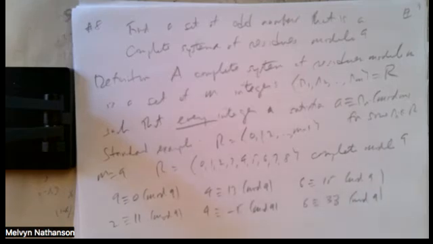These are all odd numbers. So I could take R to be equal to 9, 1, 11, 3, 13, 5, 15, 7. Let's see, 8 is congruent to 17 mod 9, 17. This would be one set of odd numbers that's a complete system of residues.